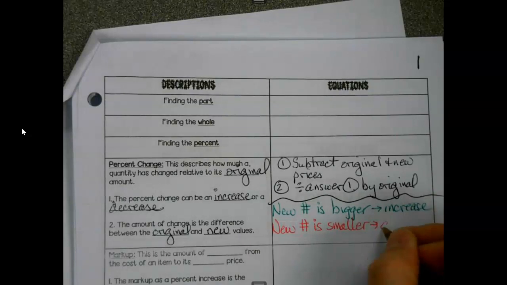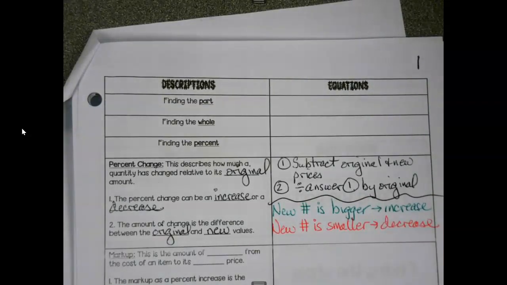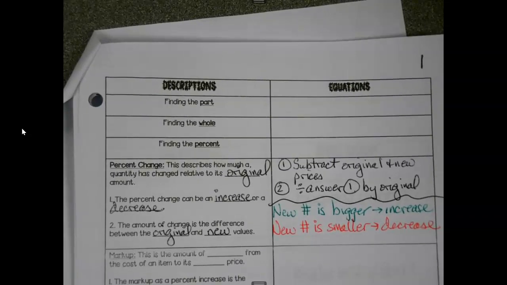When the new number is smaller, that's a decrease. And we'll find an example of one of those on the next page too, just to make sure that we've got ourselves in a good place. But like I said, no matter what goes on with that new number, the math, those 2 steps, will not change when we're looking for a percentage change. And you're going to find that pattern kind of rolls with a lot of the things that we do.